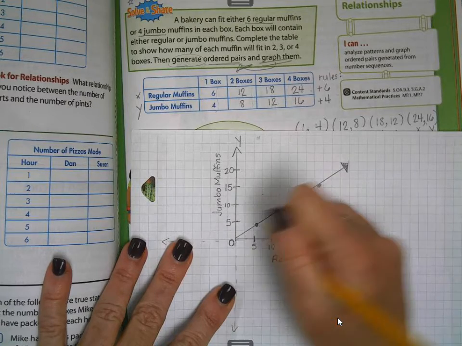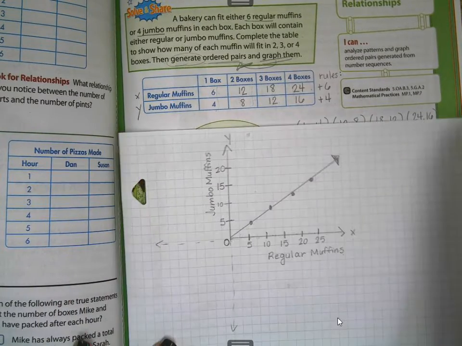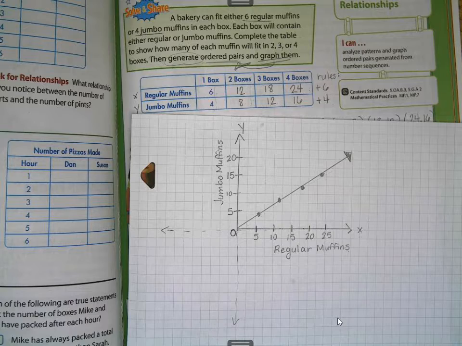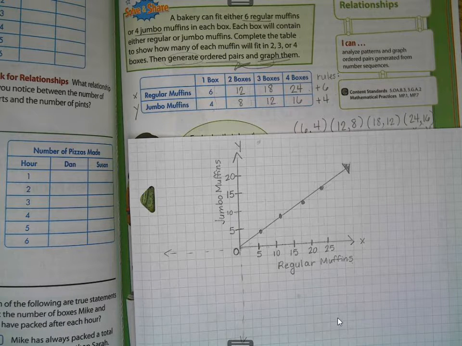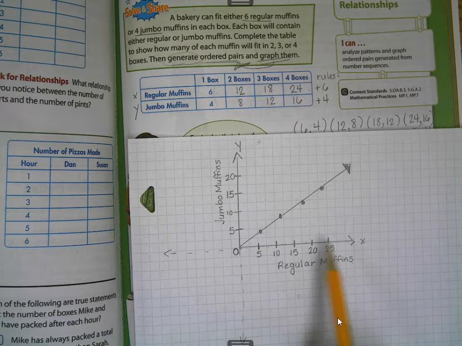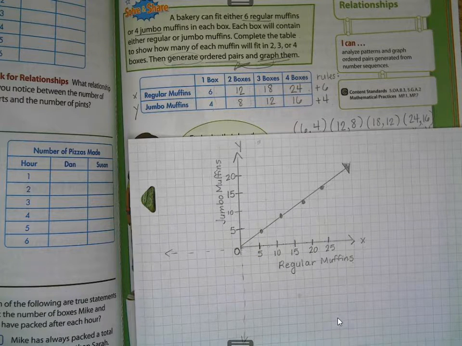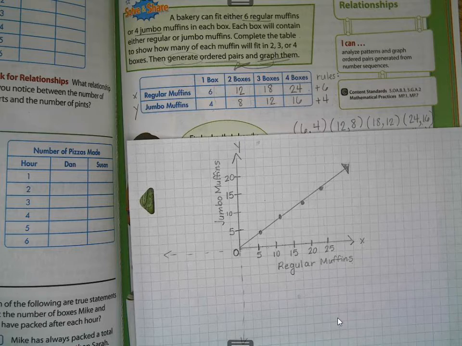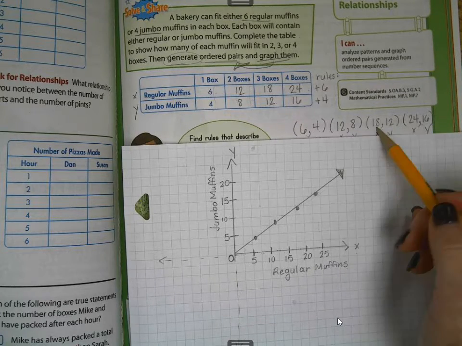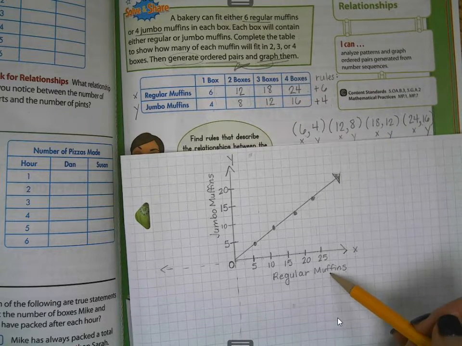Okay, so my ordered pairs are in a straight line, and they should be because we have a pattern where we're adding 6 muffins every time on the x-axis and 4 every time on the y. Okay, so there it is. We just generated our ordered pairs, and then we graphed them.